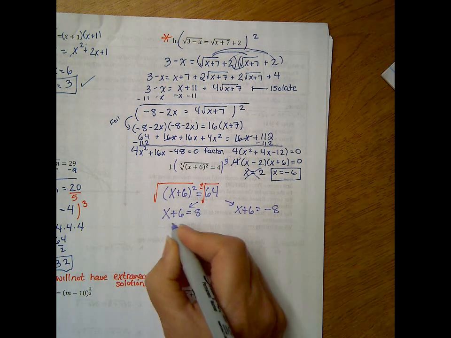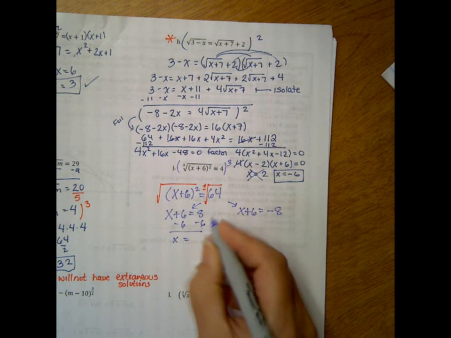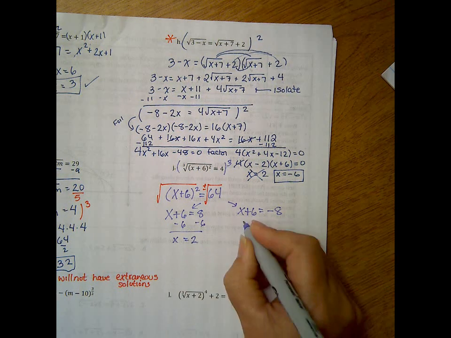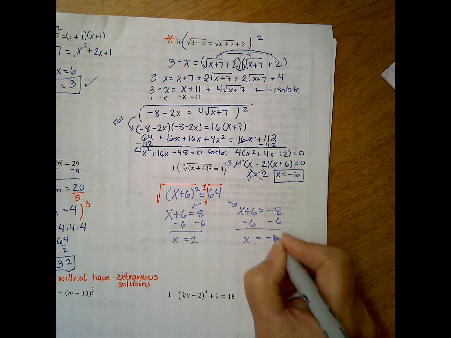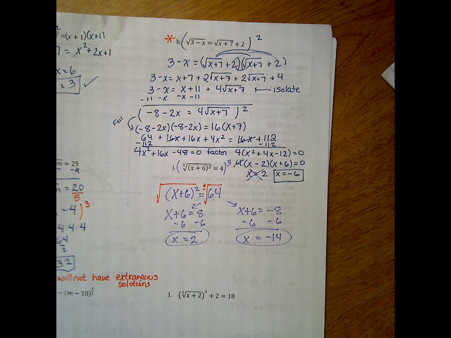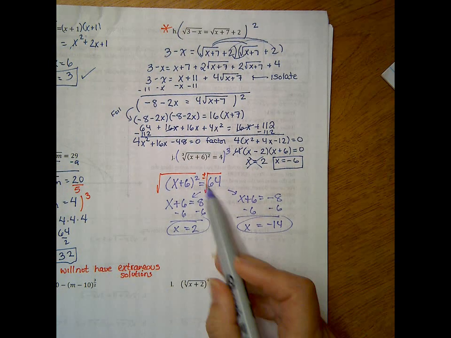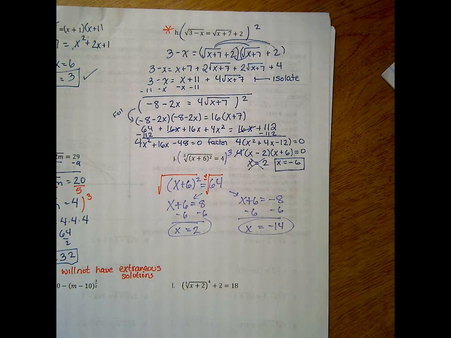So here I solve, and I get x equals 2. And here I solve, and I get x equals negative 14. It was a cube root, so I don't have to check for those extraneous solutions. Make sure if you square root both sides, you have to have the plus and the minus.